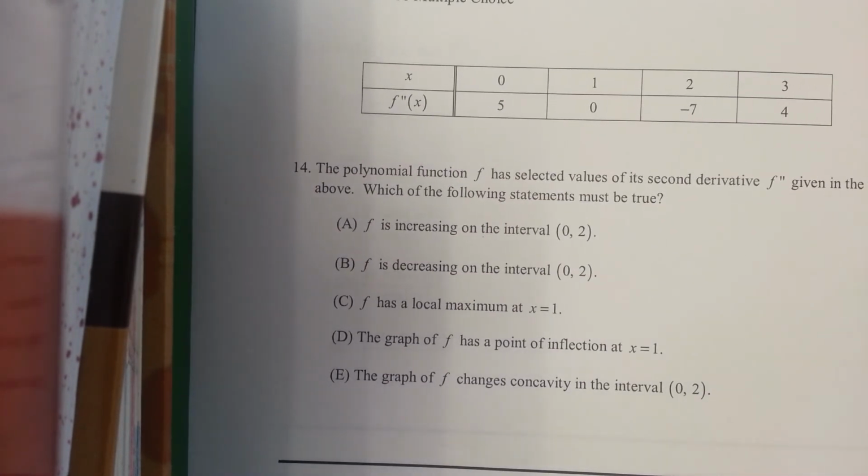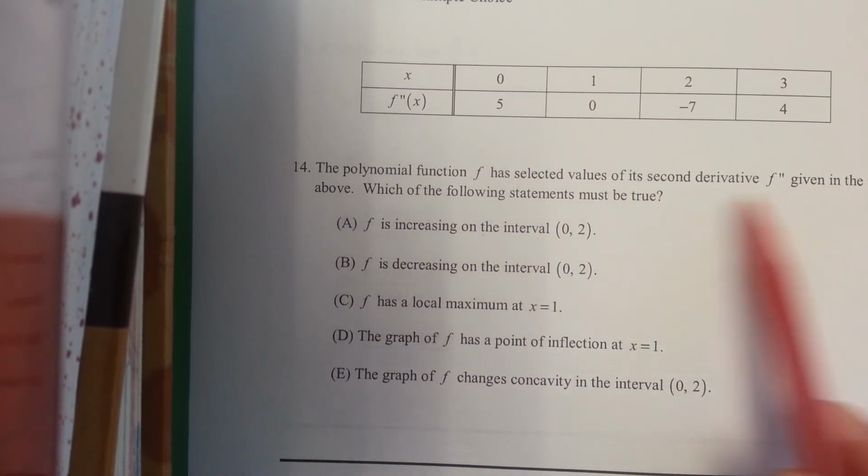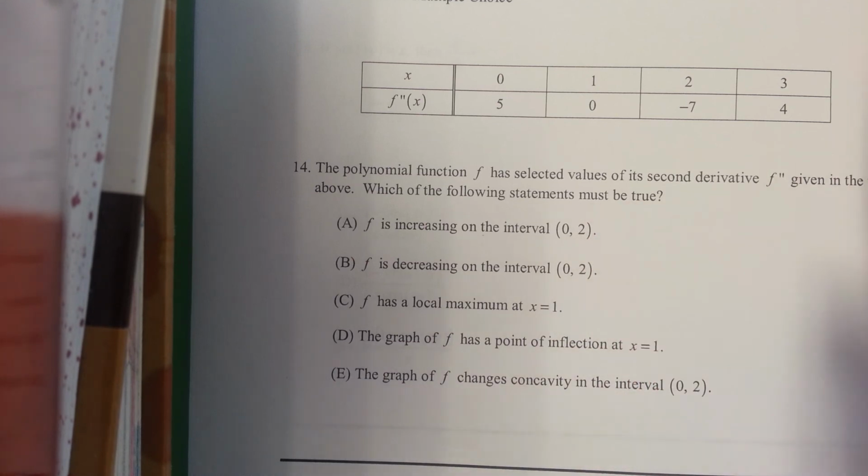I hope I don't have to stop here. Let me look. The polynomial function f has selected values of its second derivative, f double prime, given in the table above. Which of the following statements has to be true? I'm actually going to stop here because I have to think about this for a second.